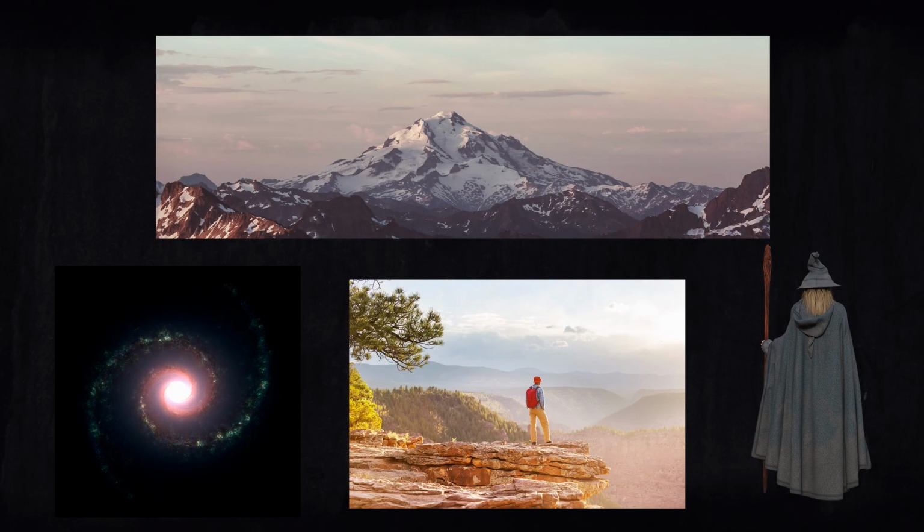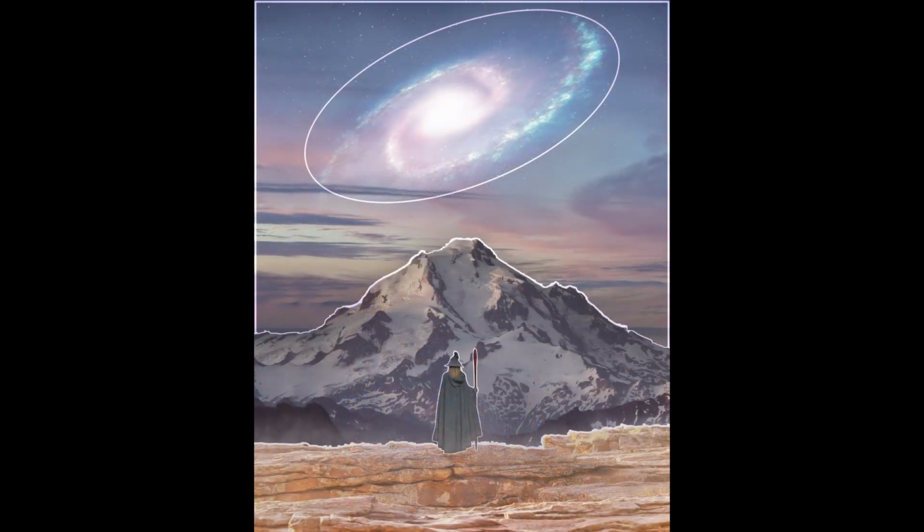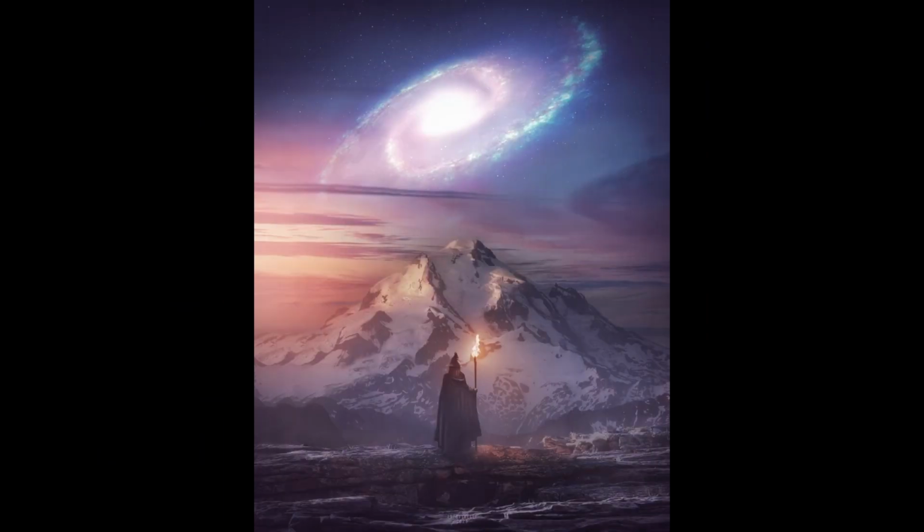How's it going, everyone? Today, I want to show you how I took these 4 stock images and turned them into this. Let's hop over to Photoshop and dive in.